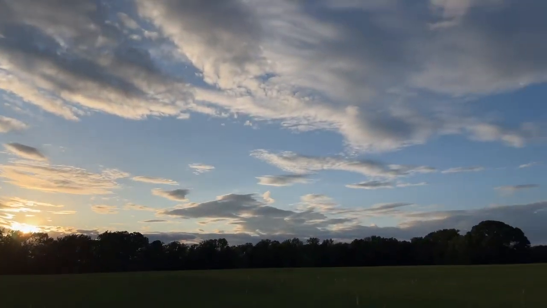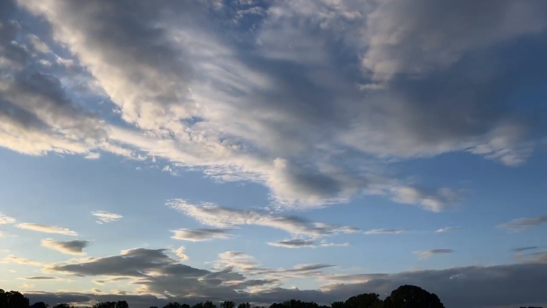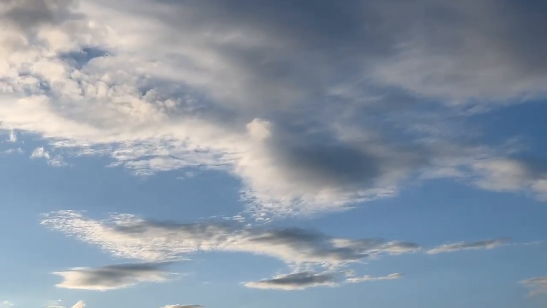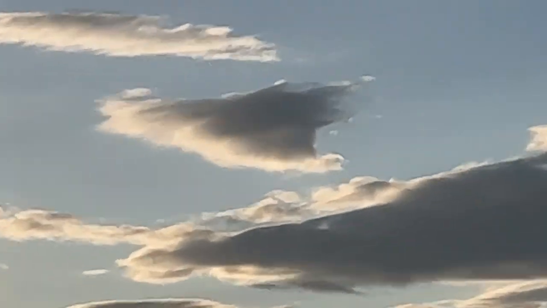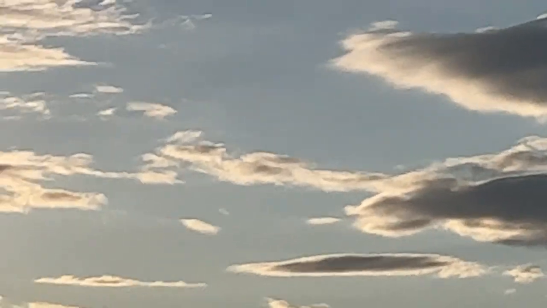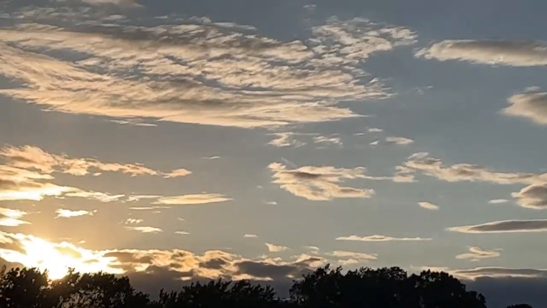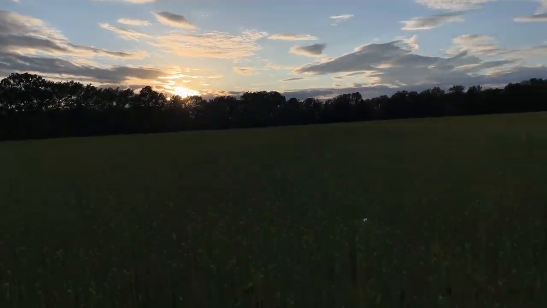All right. But these are definitely what I've always called the comet clouds. Twisting on up. Look at that little guy, little snapper. That is the berserker. This is a wheat field.